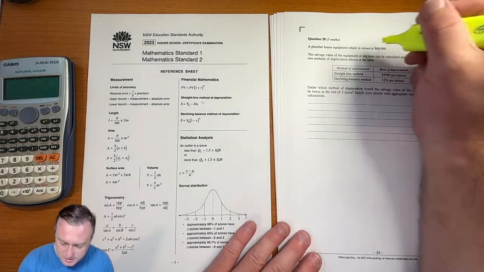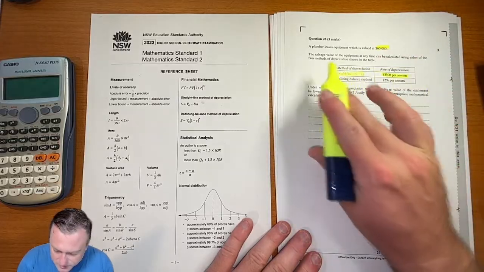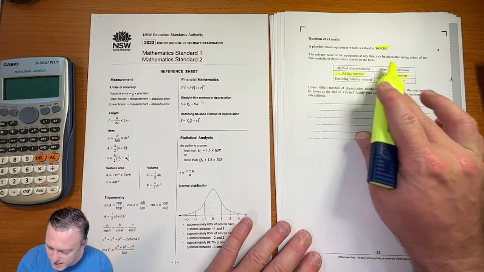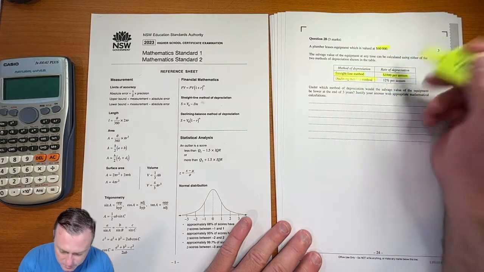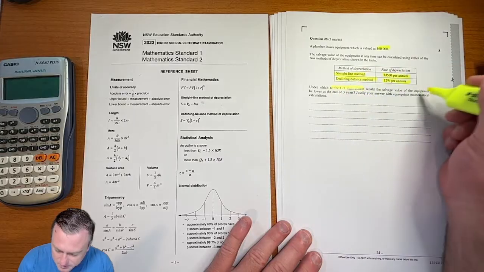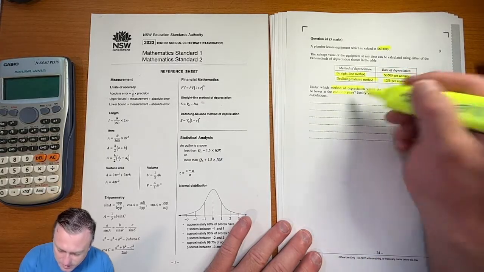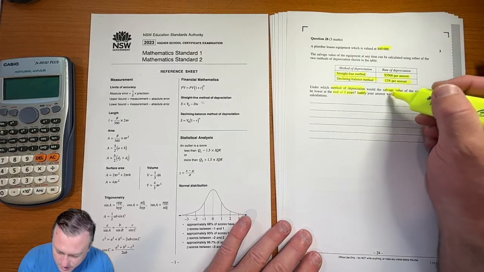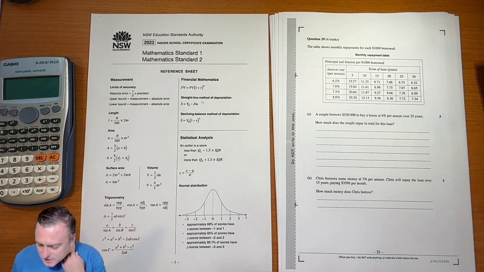And then a plumber leases equipment valued at $60,000. They can do straight line depreciation. So the salvage value of the equipment at any time can be calculated using either of the 2 methods, or the declining balance method, which is 12% per annum. Calculate the method of depreciation to find the salvage value at the end of 3 years. Justify which is the appropriate one with mathematical calculations.